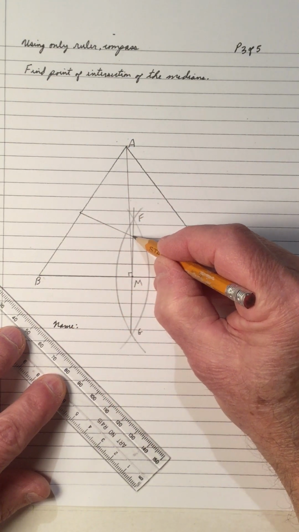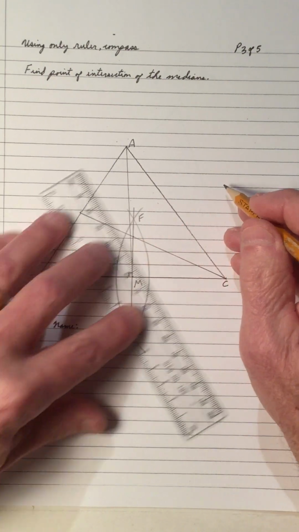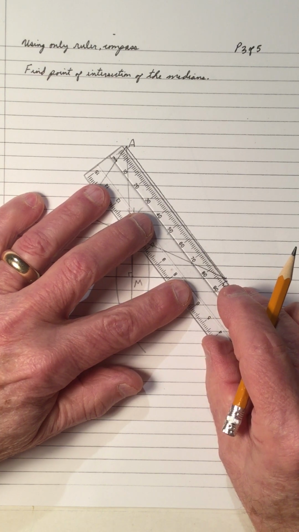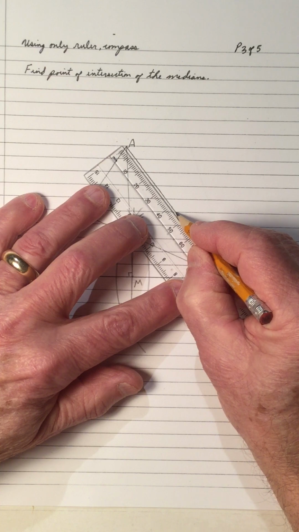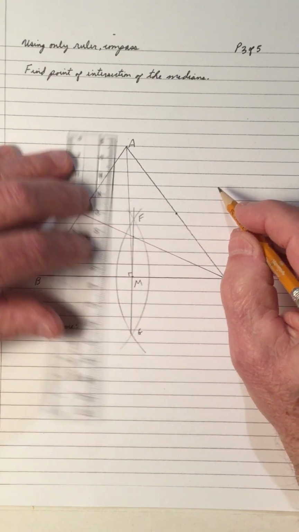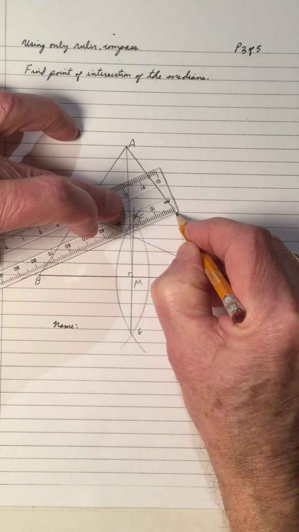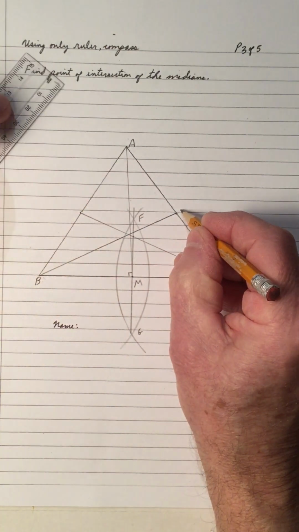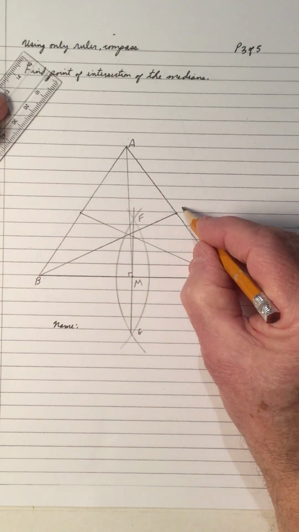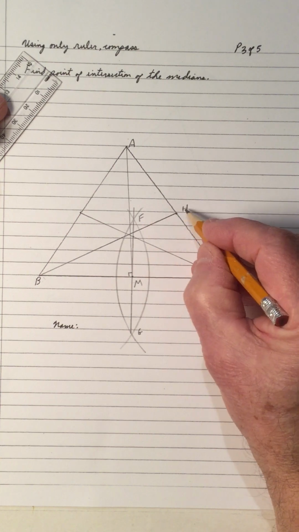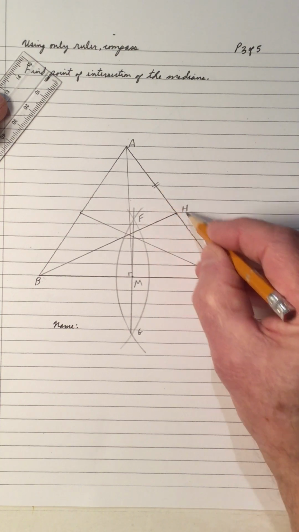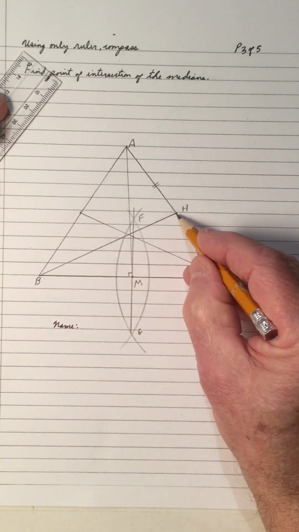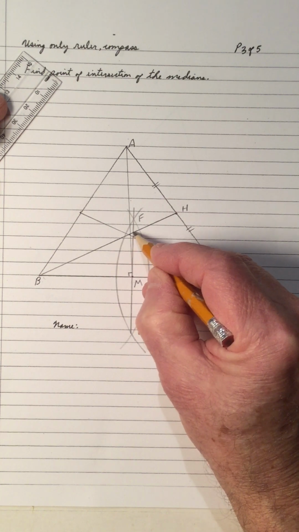The medians are meeting right here. Again, without doing the perpendicular bisector, that's roughly 90, so we take about 45, which is the midpoint right there. A segment drawn from the midpoint to B, let's call this midpoint H. So AH is equal to CH, and that means BH is a median.